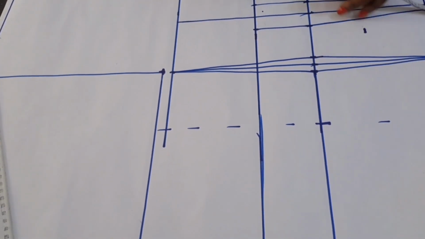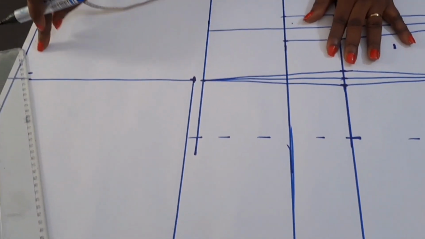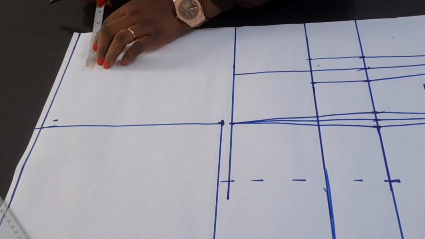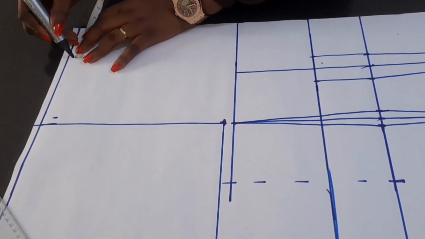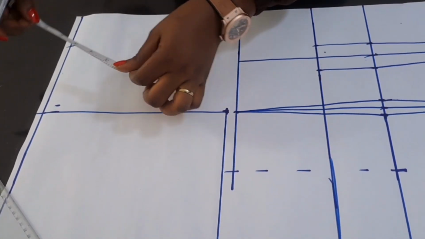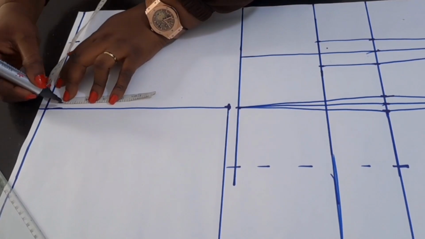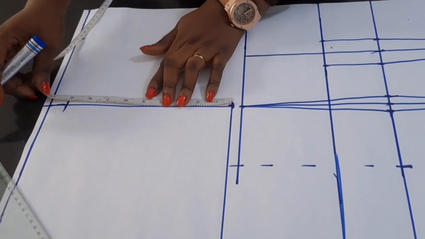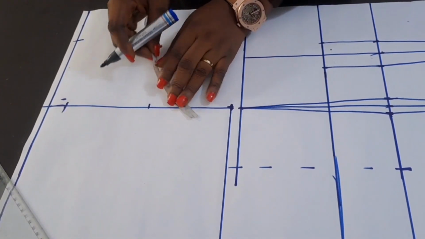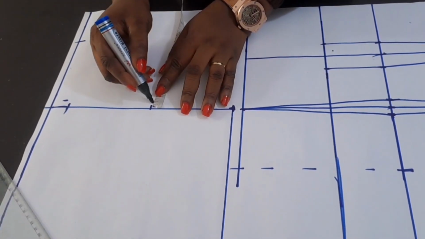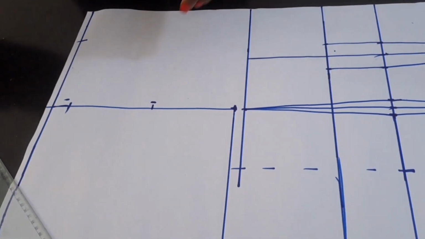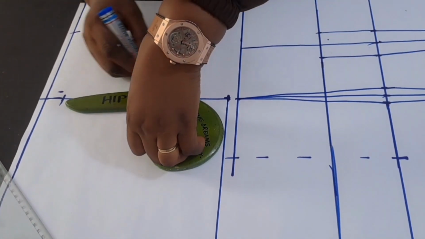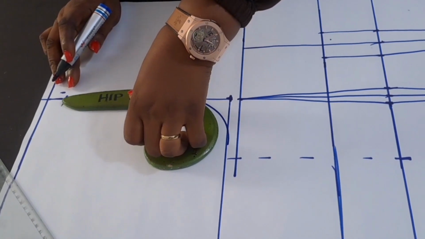Then the next thing to do now is to mark our upper part, because it's very important to connect our lines. We mark the basic neck 3 inches, 1 inch down for the shoulder slump. Then divide the remaining armhole, come in by half inch for the front armhole. The way I'm doing it, connect your armhole. This is my armhole.